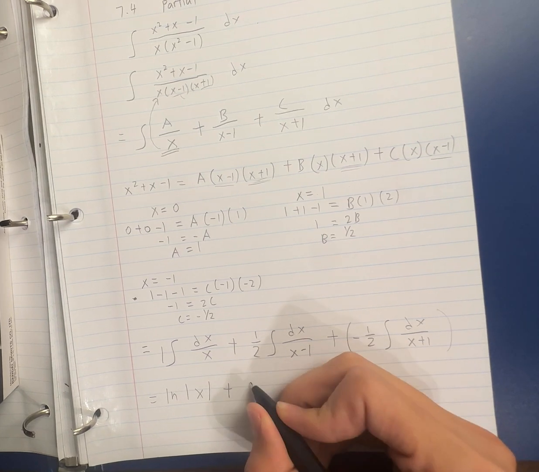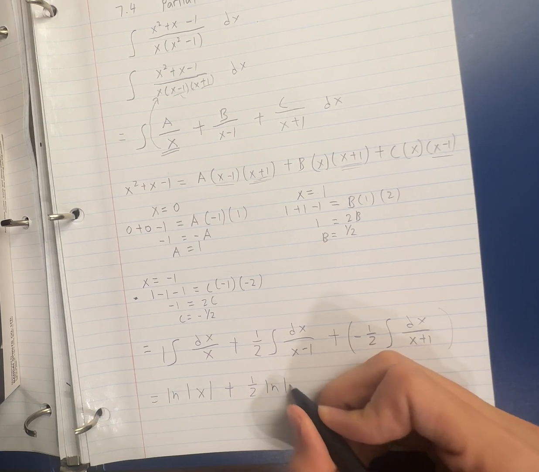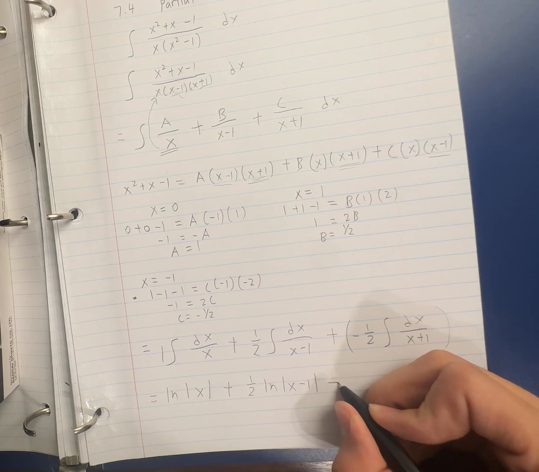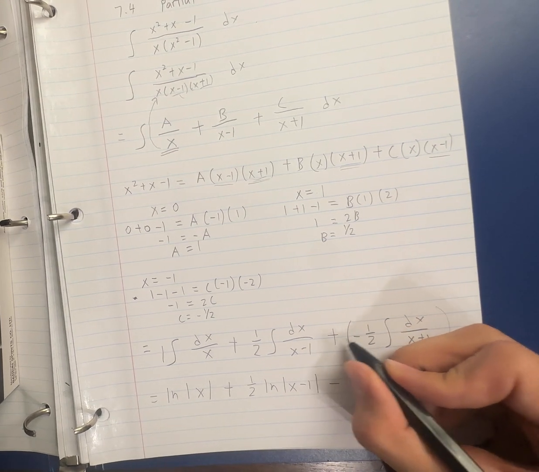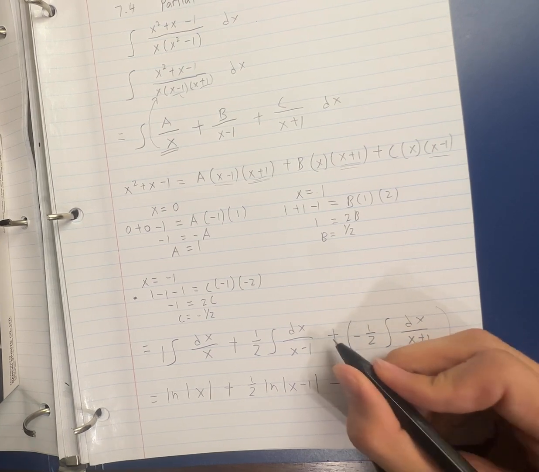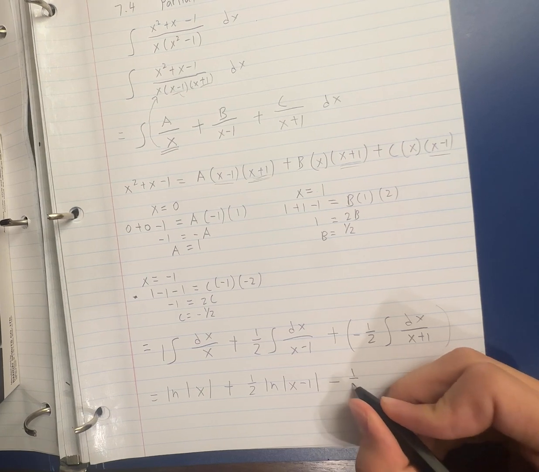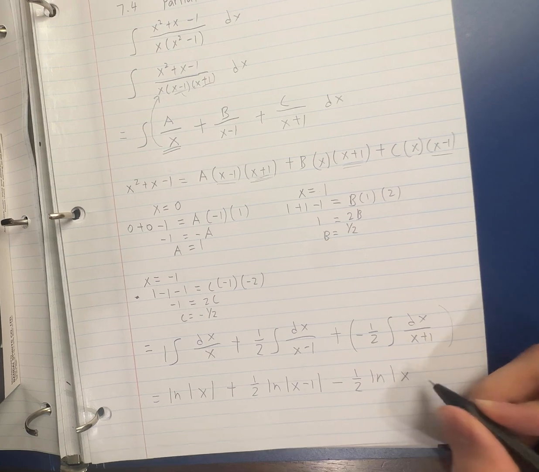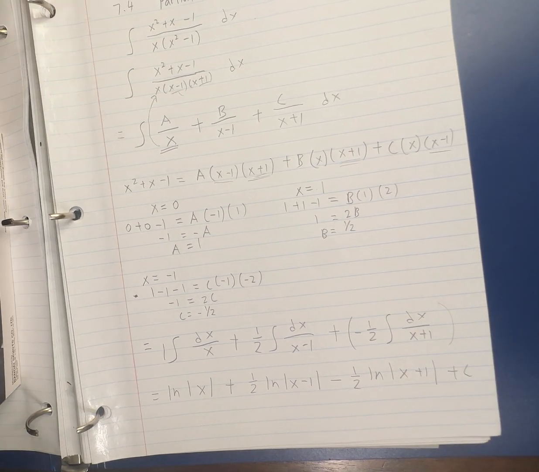Plus, don't forget about the 1/2 ln (x minus 1) from over here, minus, since we have positive and negative over here, we get minus 1 over 2 ln (x plus 1) plus C.